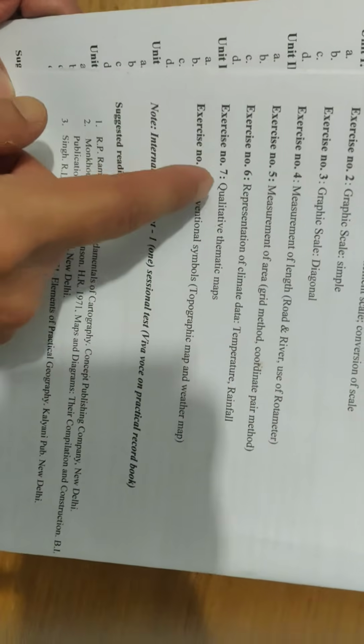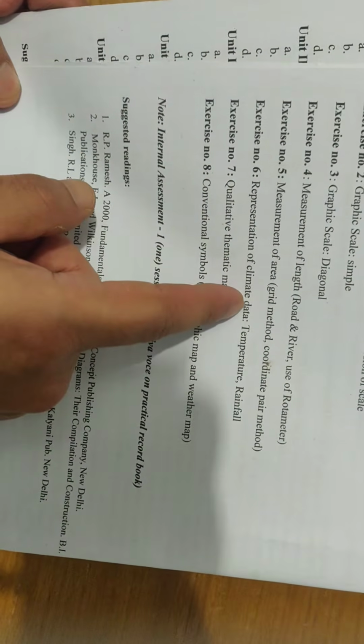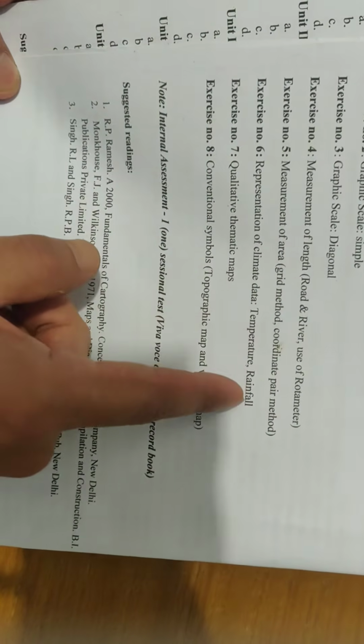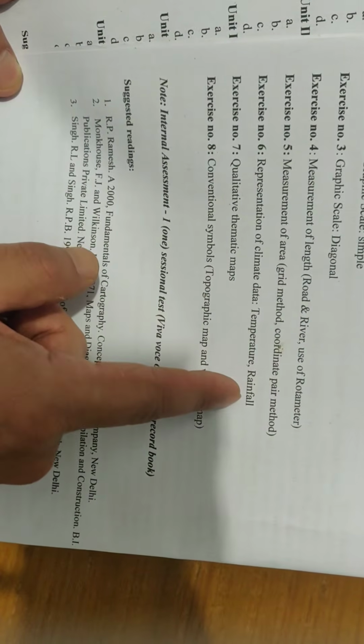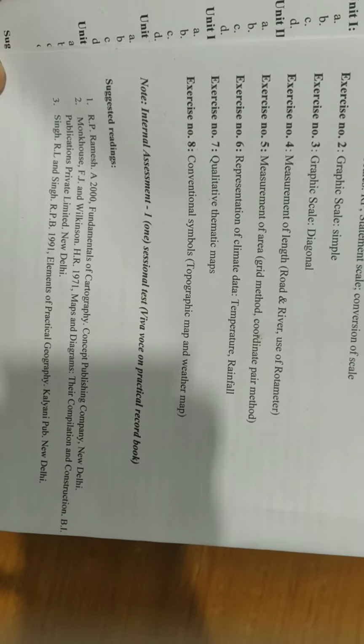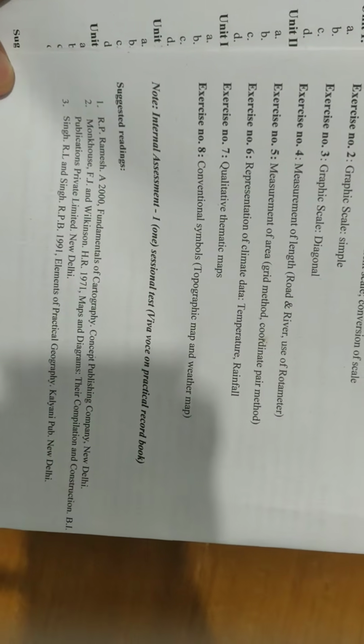Hello students. Today we'll be doing exercise number 6, that is representation of climate data. We'll be doing temperature and rainfall. We'll try to represent temperature and rainfall using some methods. The methods we'll be using are simple line graph and bar graph.